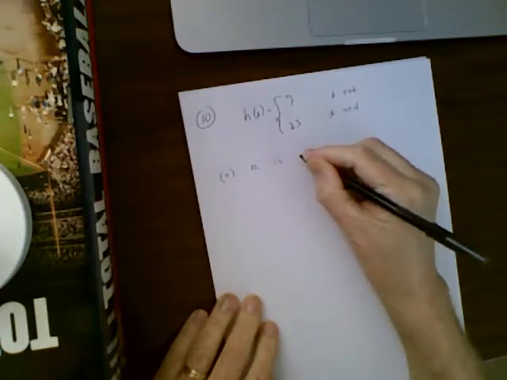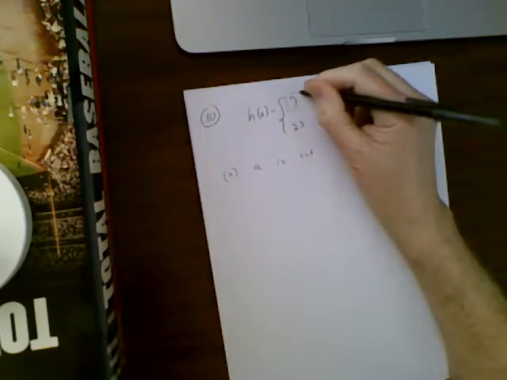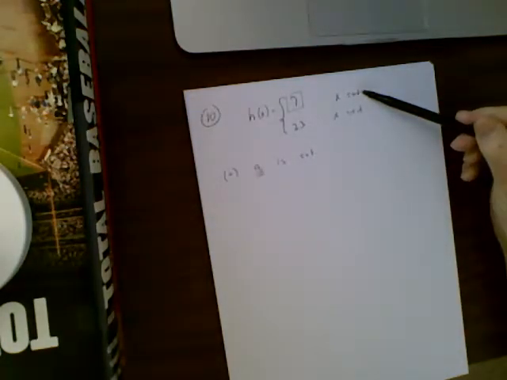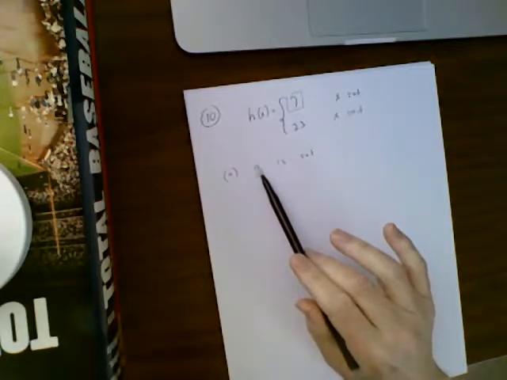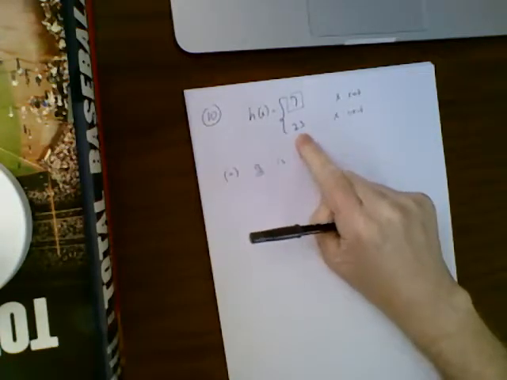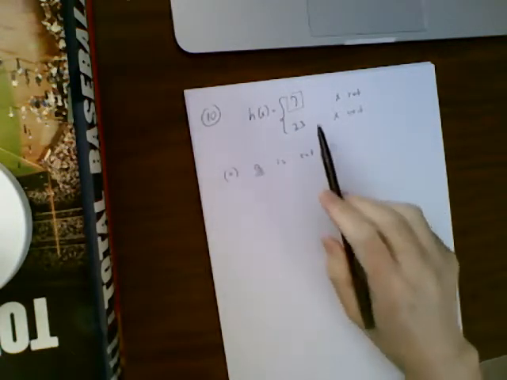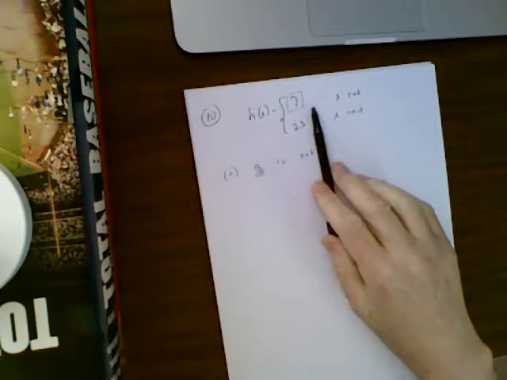Well, here's the point. In part A, we're looking at the point where a is rational, and we want to show that h is not continuous there. Well, the point is, the function is giving you a value of 7. But no matter how small an interval you take near the point a, not only are you going to be plugging in rationals, but you're going to be plugging in irrationals. So no matter how close you stay to the point a, you're sometimes going to be getting values of 23. That means you can't keep all the values of your function close to 7.